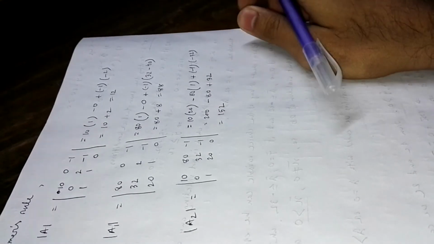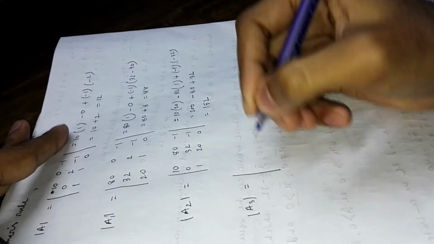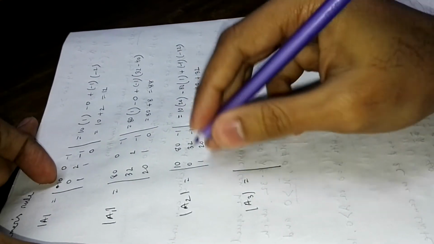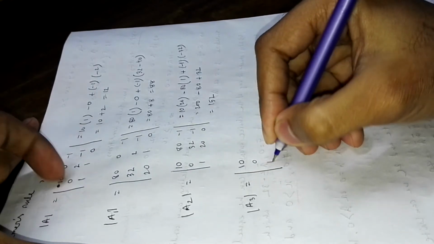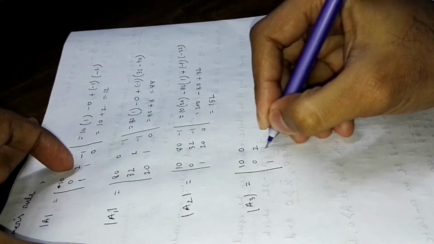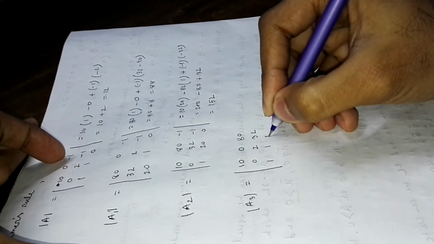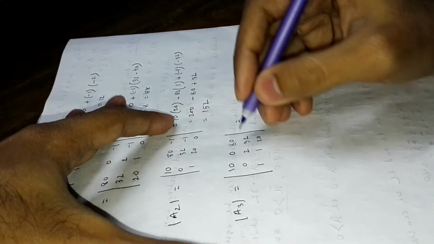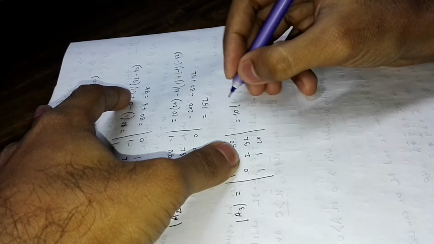Okay. And for A3, just as usual, just put the constant in the third column, and the rest of the matrix will be same. Right, like this: 0, 1, 0, 2, 1, and put this column 20. Okay, so this is A3. So find out the value would be like 10 into 40 minus 32.